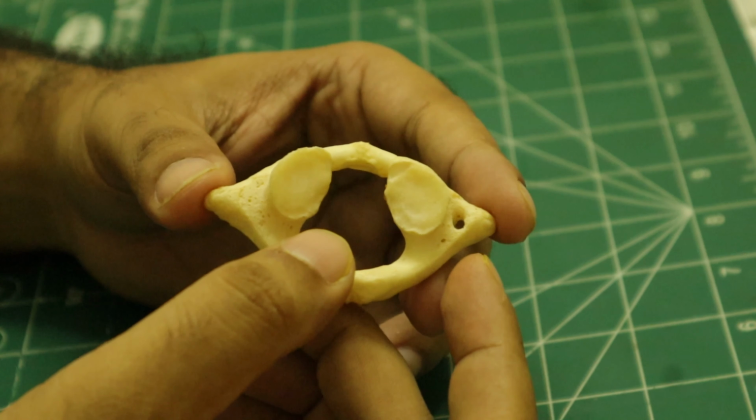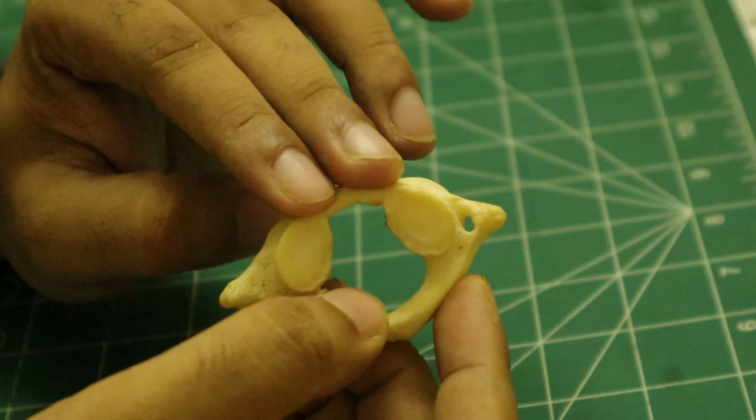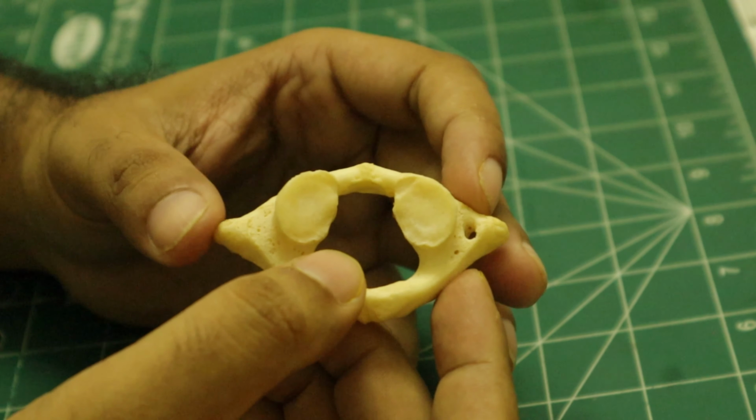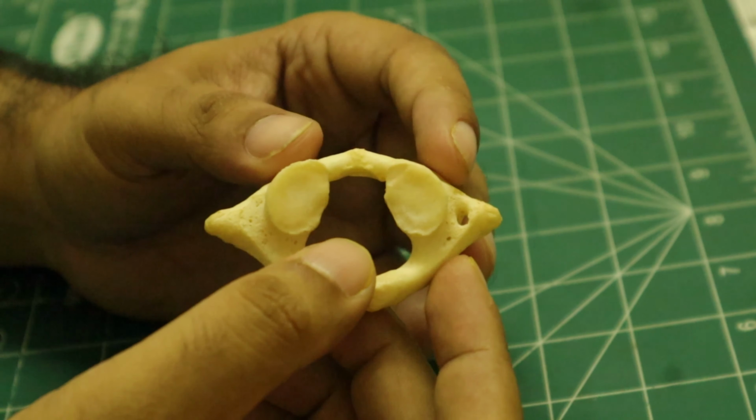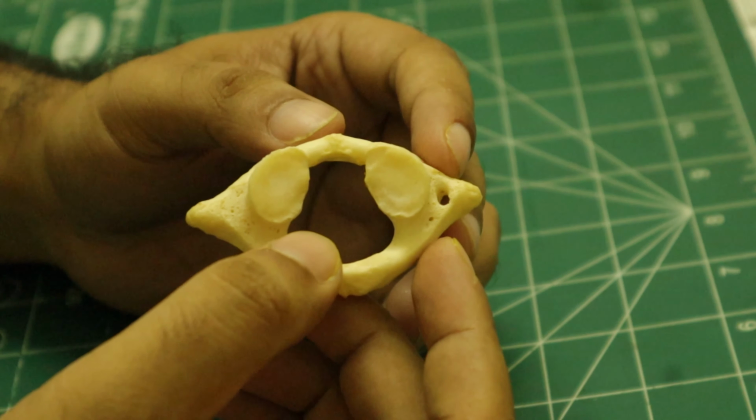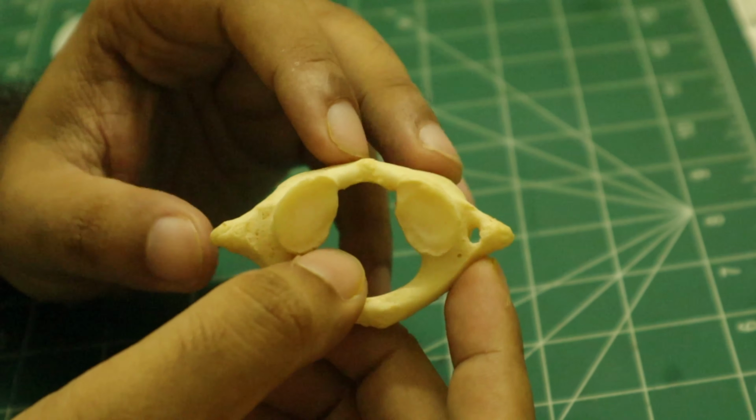It is called Atlas because it supports the globe of the head, and it supports free nodding movement of the head, and due to the absence of the spine in the Atlas vertebra.